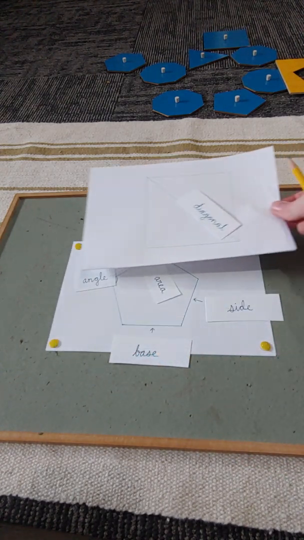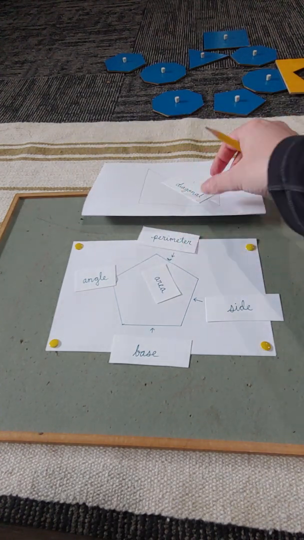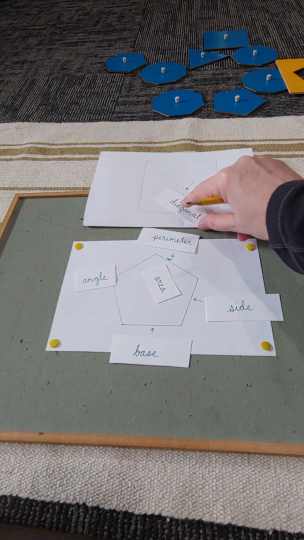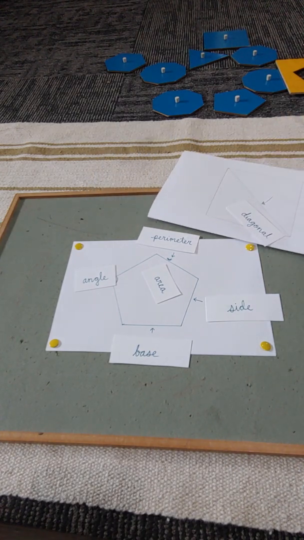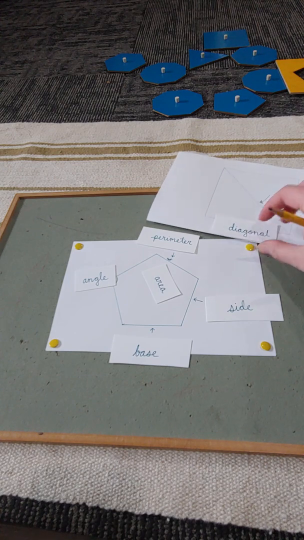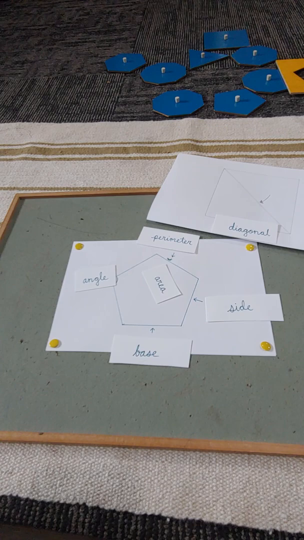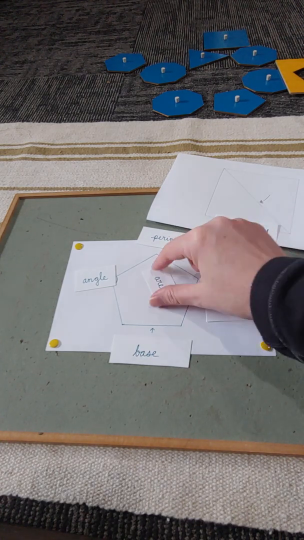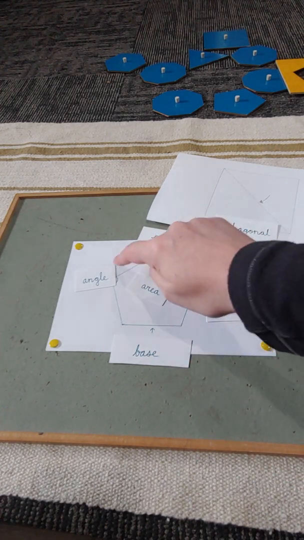Let's look at all of those together one more time, and then I'm going to leave you to follow up however feels best to you. You might choose to just find a polygon around your house that you can trace, maybe a plate in the kitchen if you have any square plates, or a random box, or you could just draw one freehand and label these parts. Right. Our side is any of the straight lines.